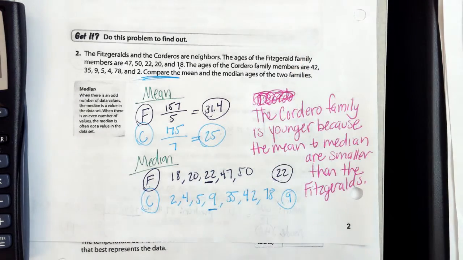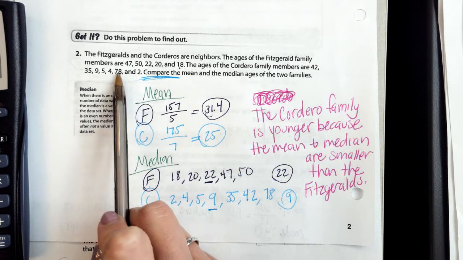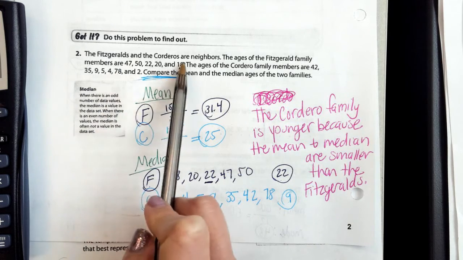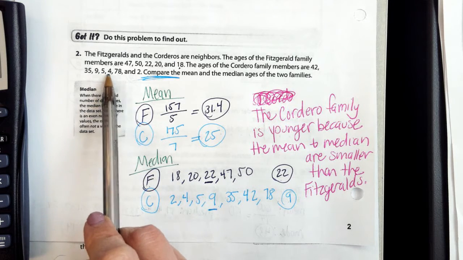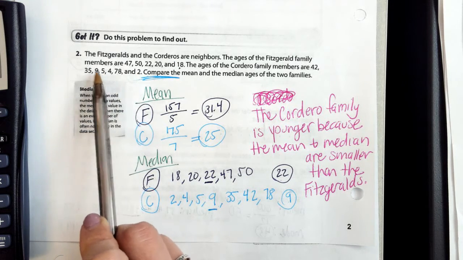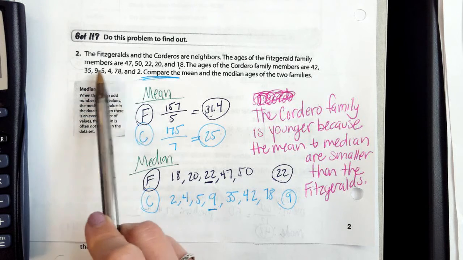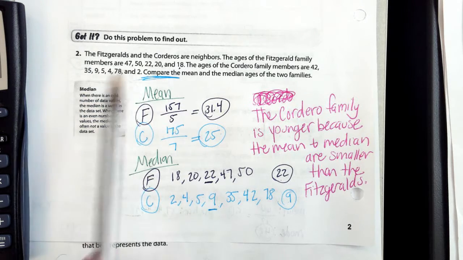Since the mean and the median are both smaller, we would say that typically the Cordero is a younger family. Okay? Yes, I know that they do have someone that is older than everybody else in the Fitzgerald family, but typically they are younger because they have more younger members, that would be children, than these, who are mostly adults. Okay?